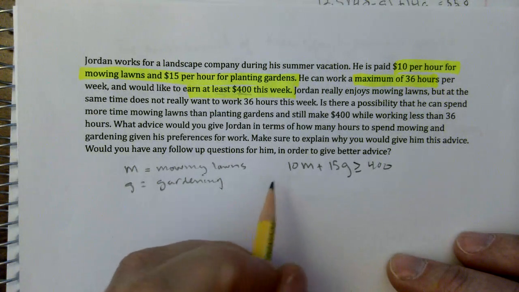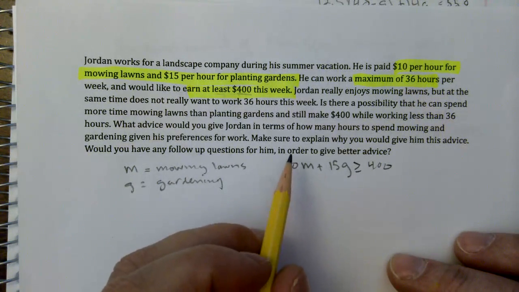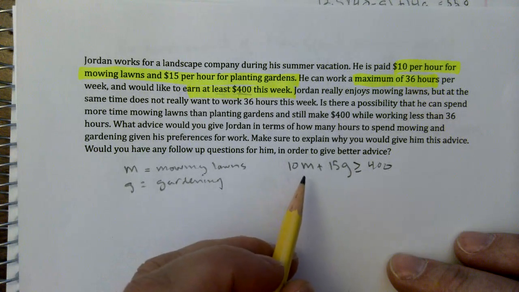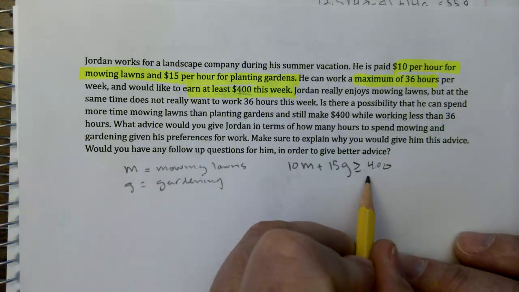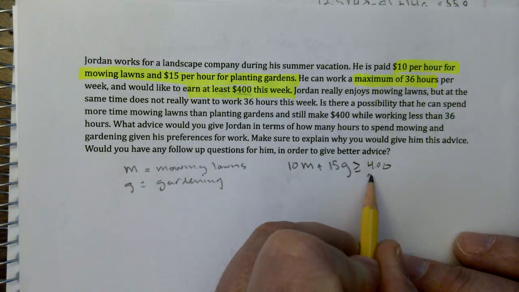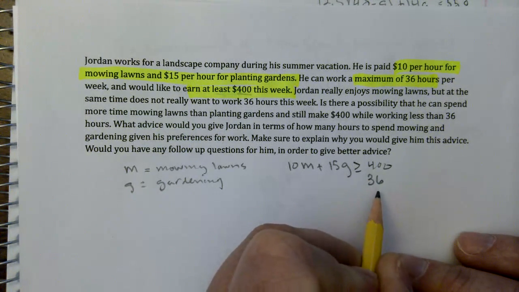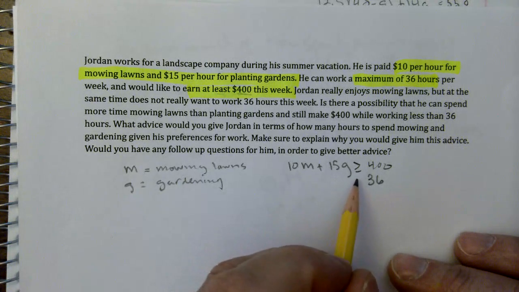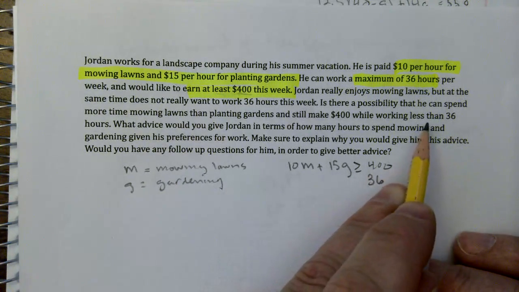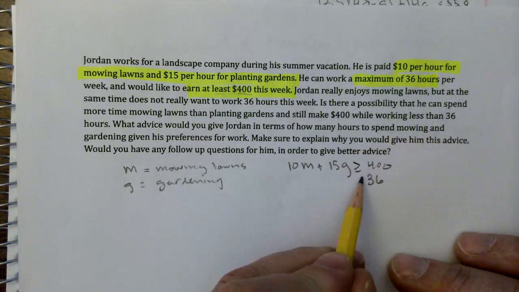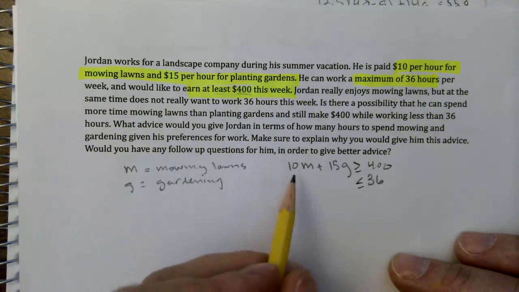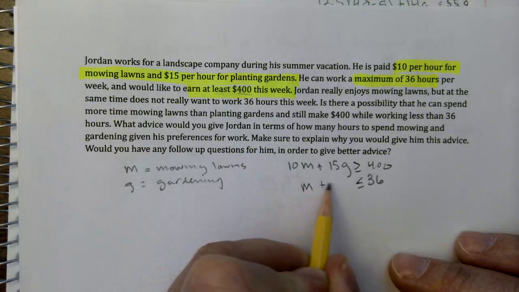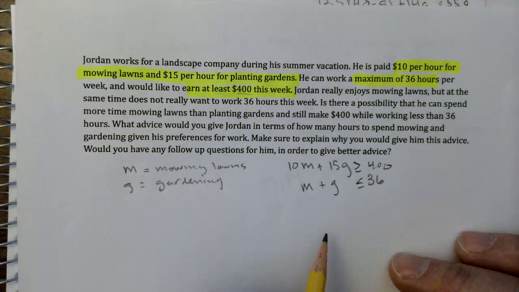The second part of this, my students really struggle with, even though it seems rather straightforward. In the second part, we're just talking about total hours worked. We can see that it's only going to be 36 hours work total. So you can work 36 hours or less. So it's going to be less than or equal to that. And the hours that he's working are going to be mowing and gardening. So those are the equations that we have.